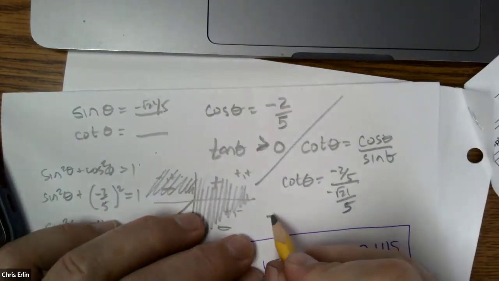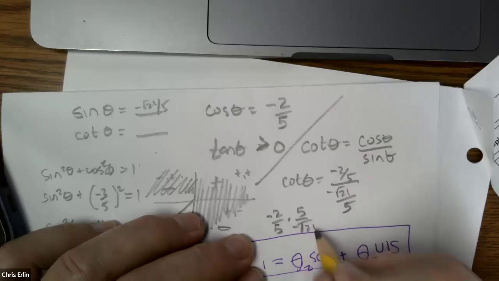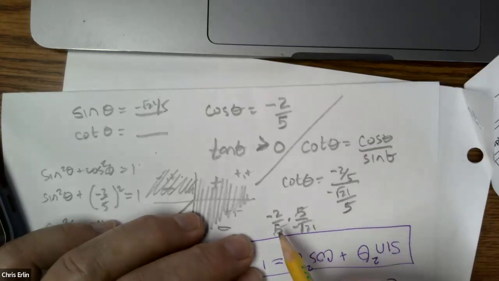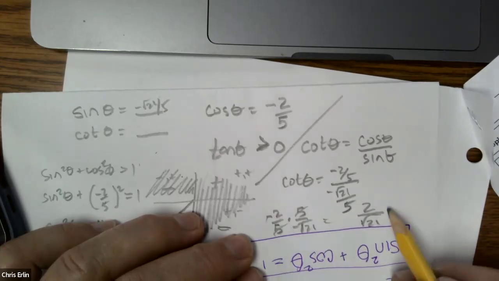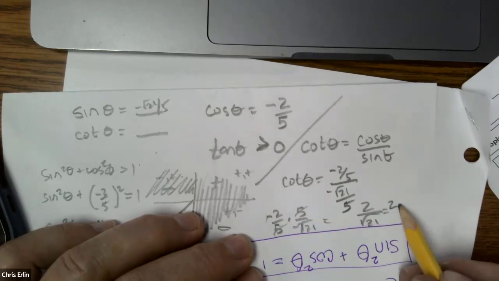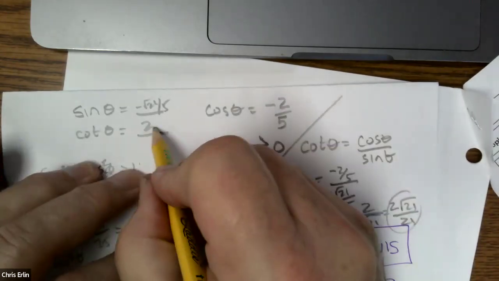Copy, change, flip. So that's the same as negative 2/5 times 5 over negative root 21. The 5s cancel, the negatives cancel. I get 2 over root 21. I need to rationalize that by multiplying by root 21. And I get 2 root 21 over 21.